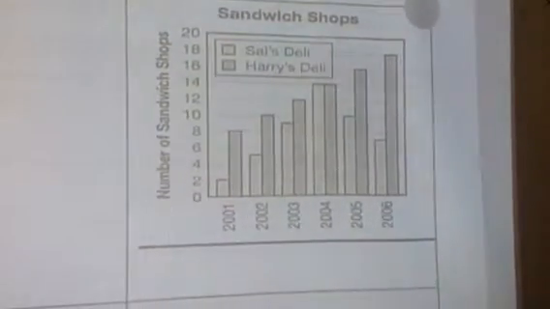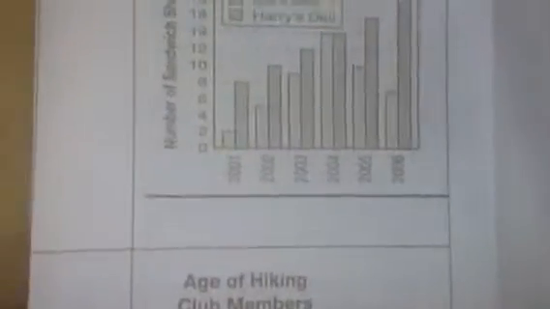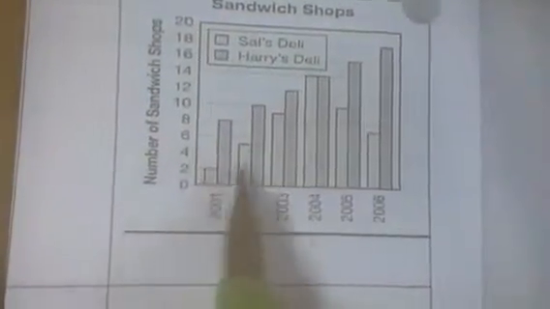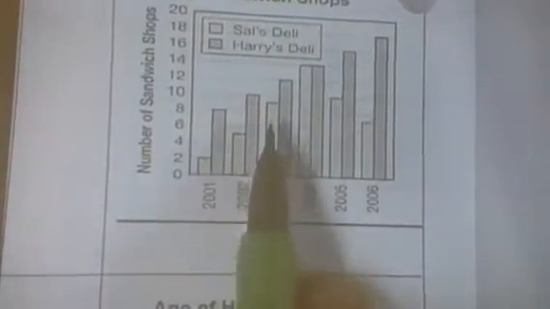sets. This is a graph of Hal and Harry, who both own sandwich shops. The double bar graph shows the number of shops they owned at the end of the year. Which conclusions can be made from the graph? So there's a lot of different things that you could make from the graph. You can compare Harry and Hal. You can quickly and easily compare the number of sandwich shops that they own.